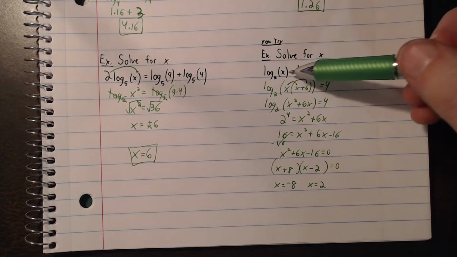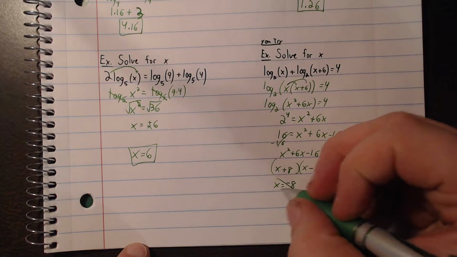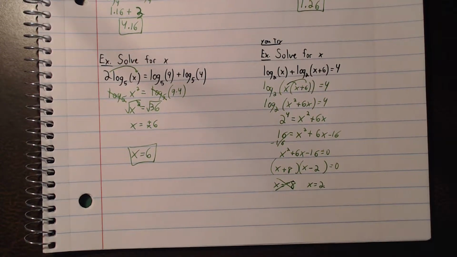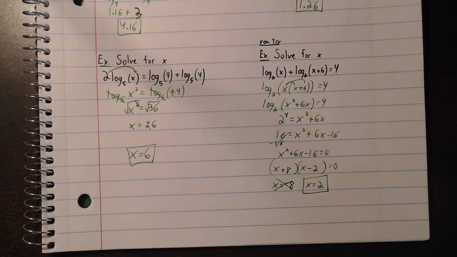Can I plug in negative 8 here, though? No, because that's going to be a negative logarithm. Doesn't work. Can I plug in 2 for either of those? Sure. That's not going to give me a negative. So x equals 2, it is.